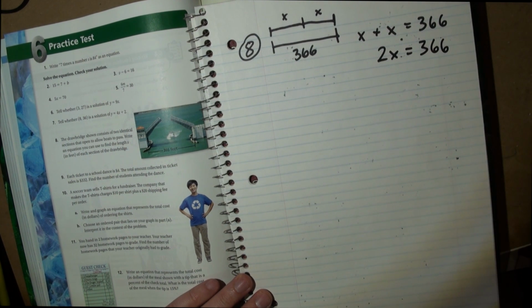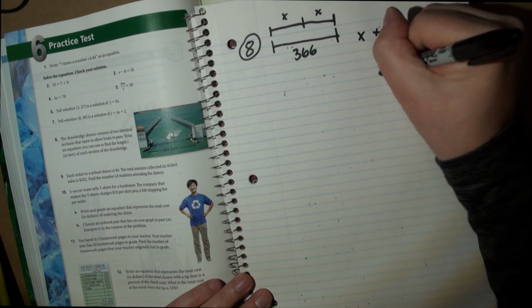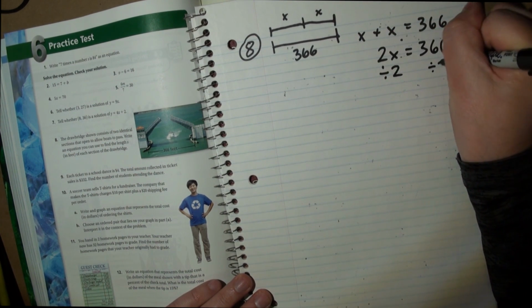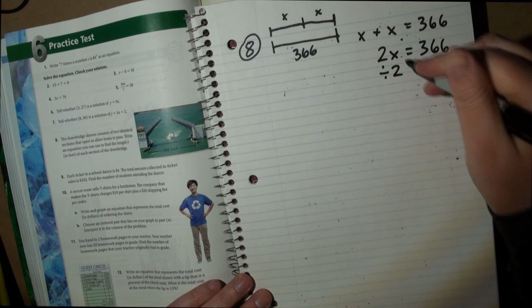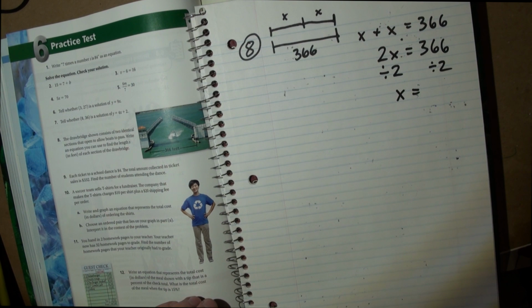So I can simplify that down. Now I've got a multiplication problem. My inverse operation would be to divide. So I'm going to divide 2 away on both sides. 2x divided by 2 leaves me with just x. Here's where I find the length of just one of those sides of the bridge.